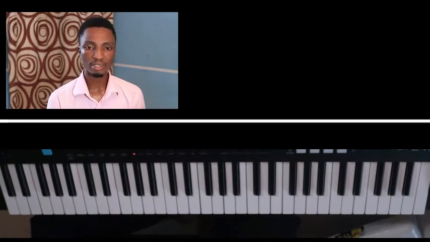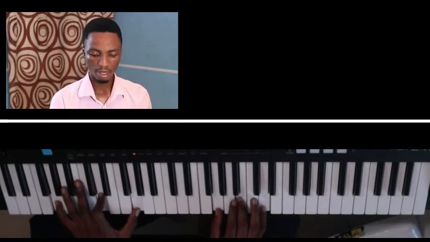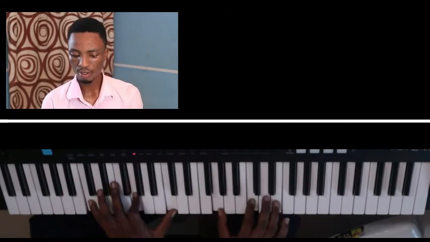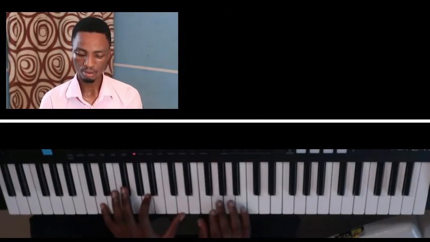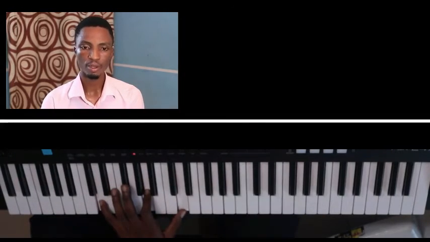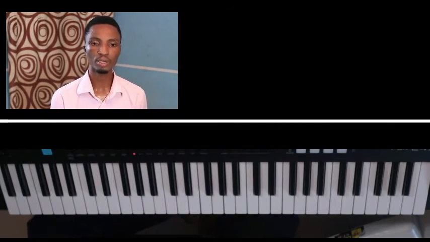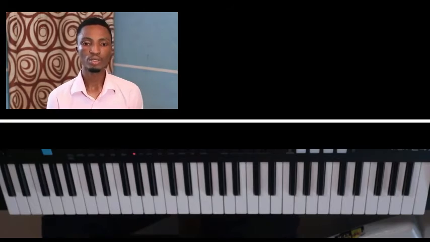Master the chords in their different inversions also. The G inversion and C and the D. Learn all the inversions and play all the songs that you already know how to play on G.